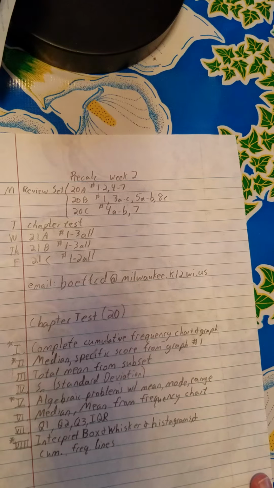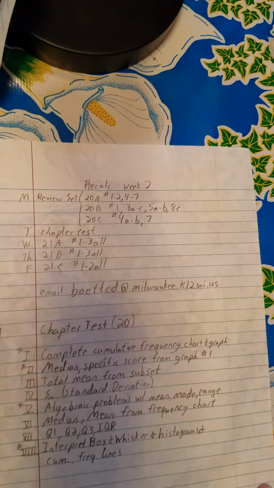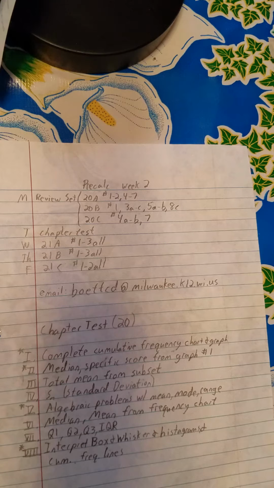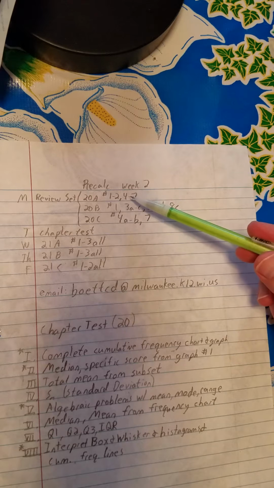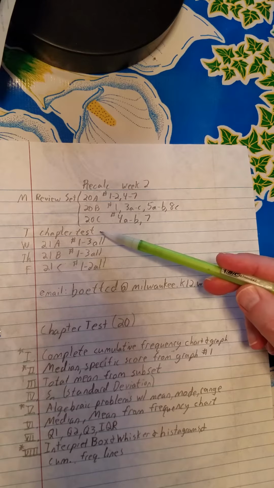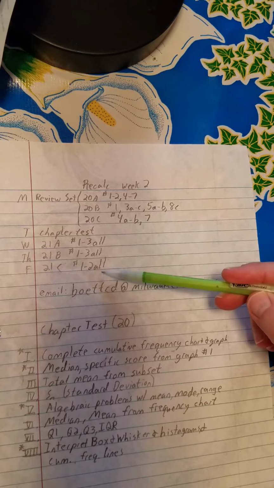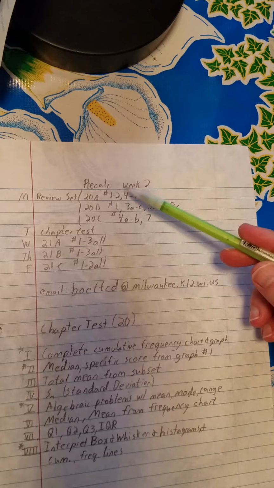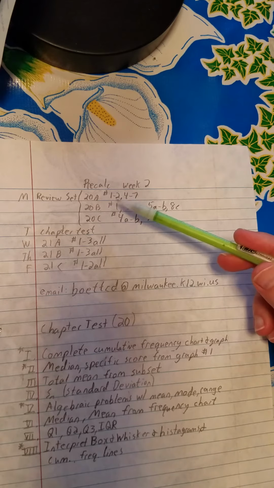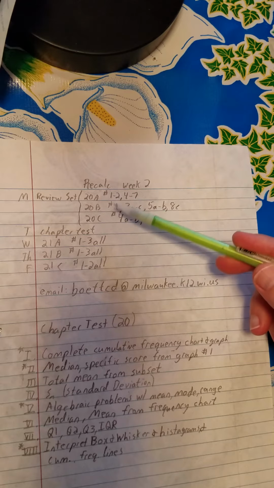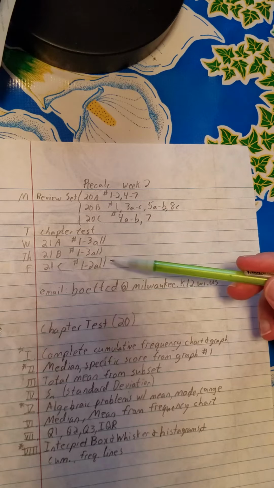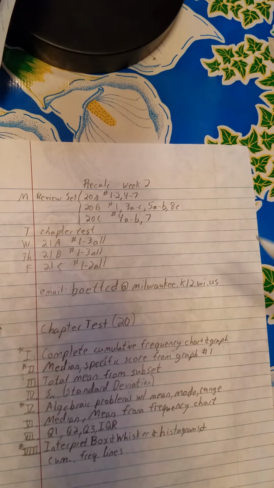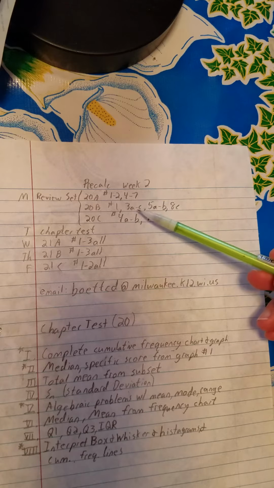All right, here's week 2 of pre-calculus. We have a review day, chapter test, and then 3 assignments. So this is actually what we would have been doing this week. So now we're caught up to where we should be. All right, well, there's the review set.